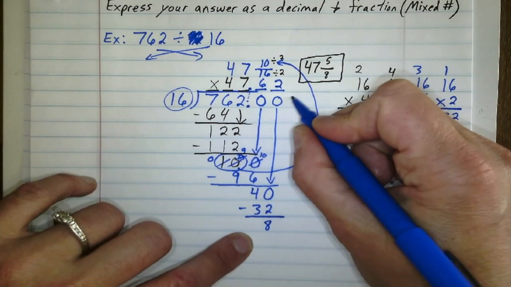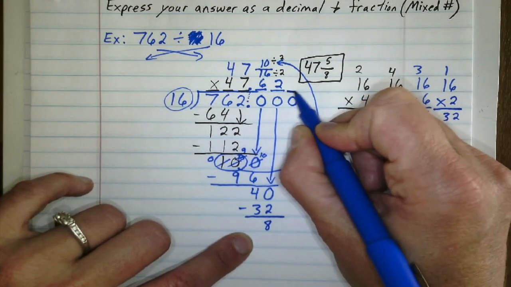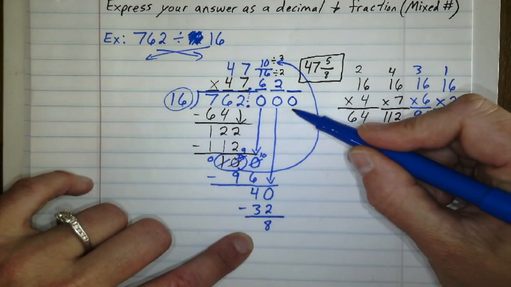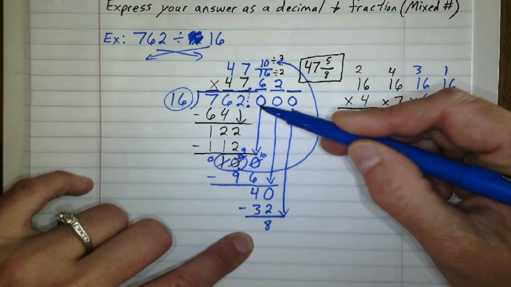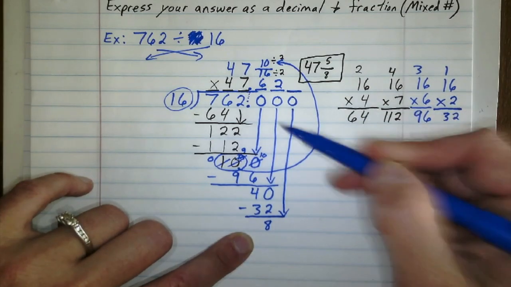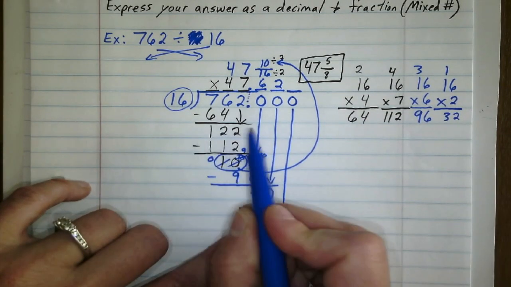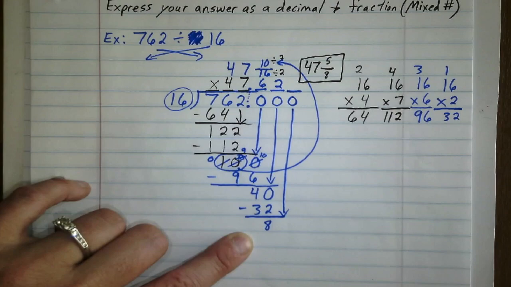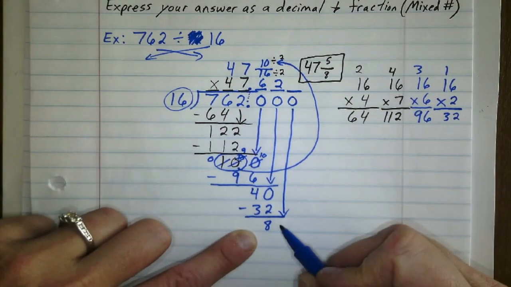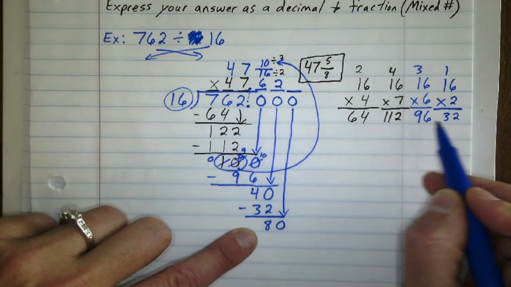I have to add another 0. I am not done with this problem. Another place value holder, and the 0 comes down. Notice these lines are nice and straight coming down. They're not going crazy over here. And every time I'm tracing the blue line and I'm putting the subtraction sign. So when I bring this 0 down, now I have 80. And none of my answers are 80.